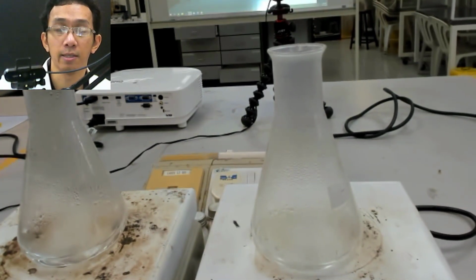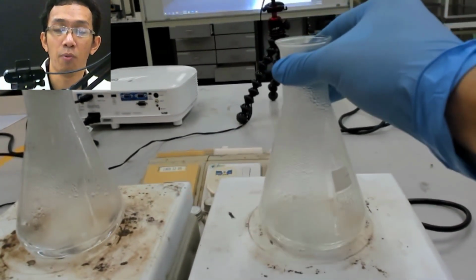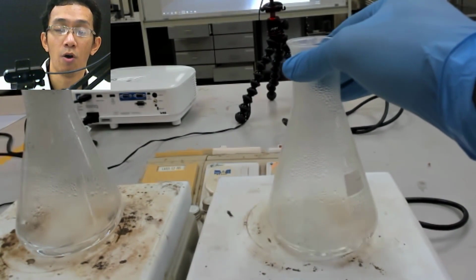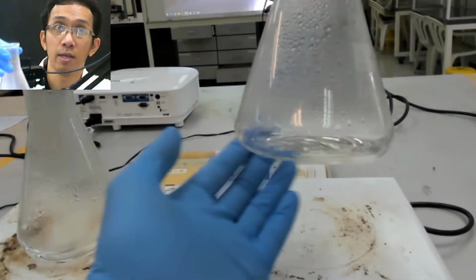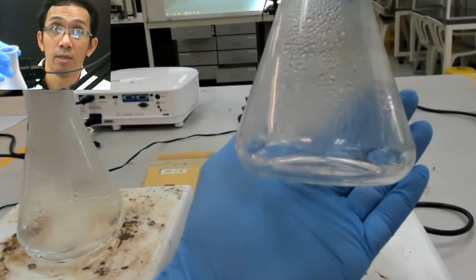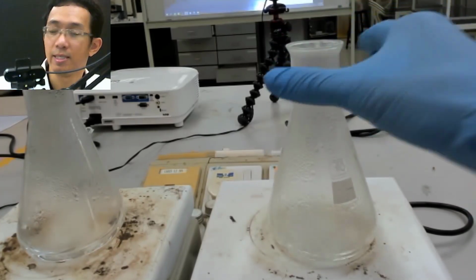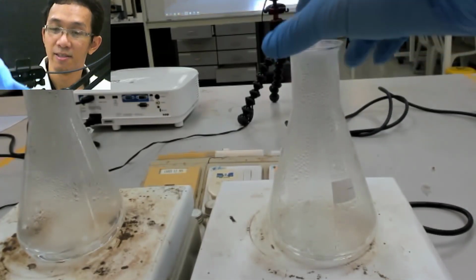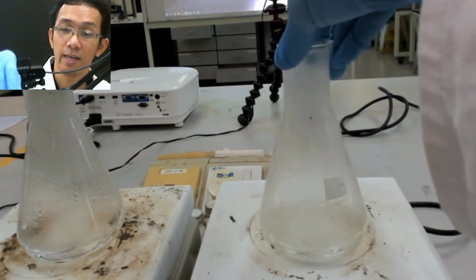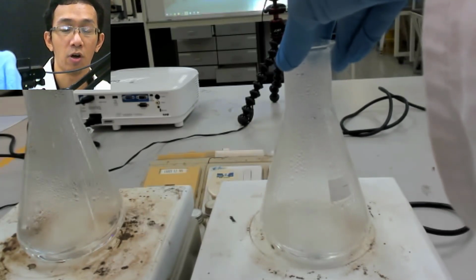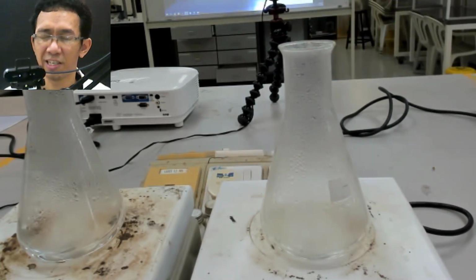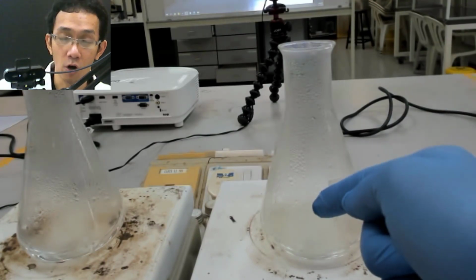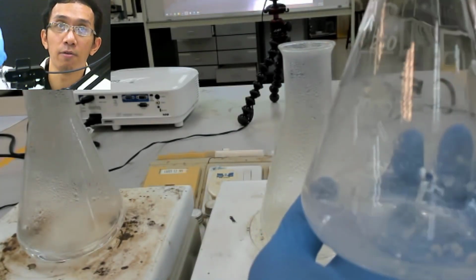But in this case, we poured the hot water onto the salicylic acid, and you see, it's hot, so be careful. The thing is dissolved when hot. This is what we want. For recrystallization, we want it to dissolve when hot but not dissolve when cold.